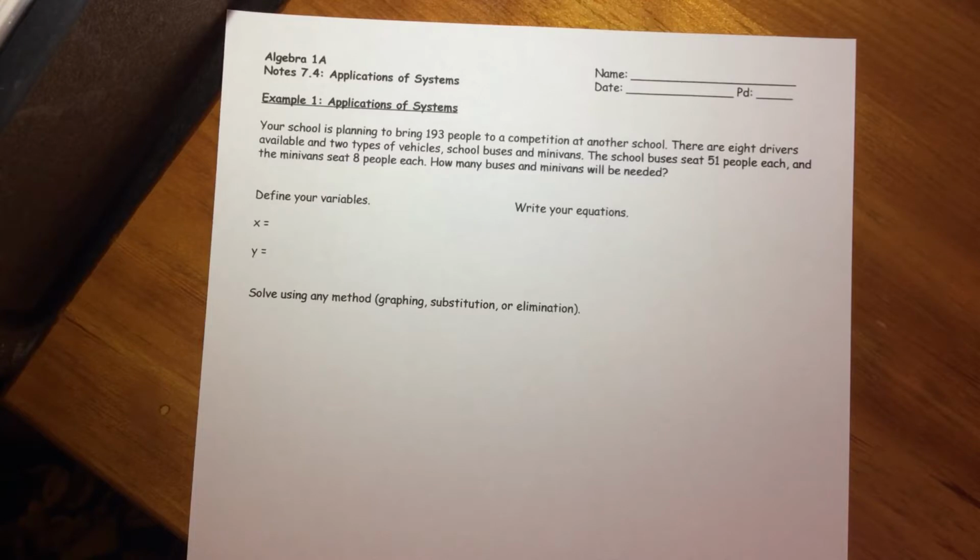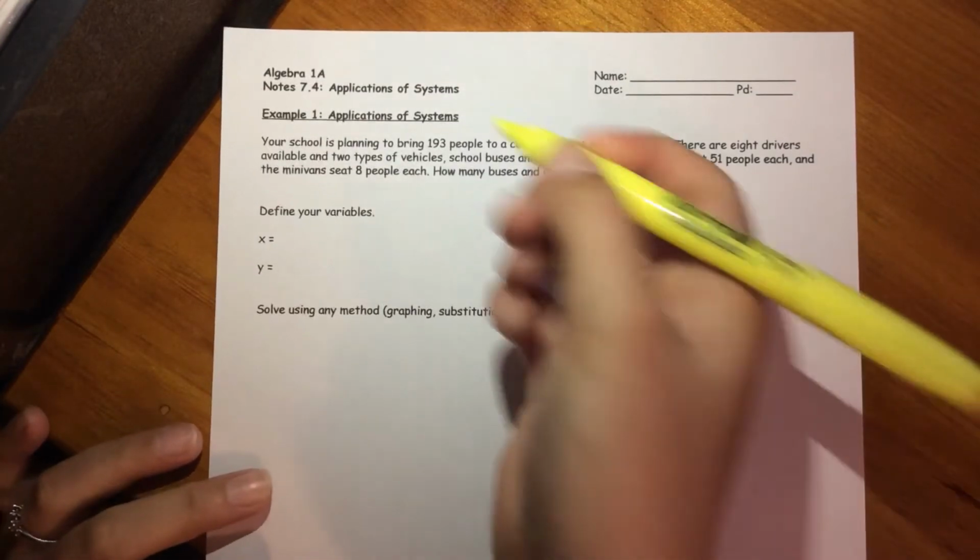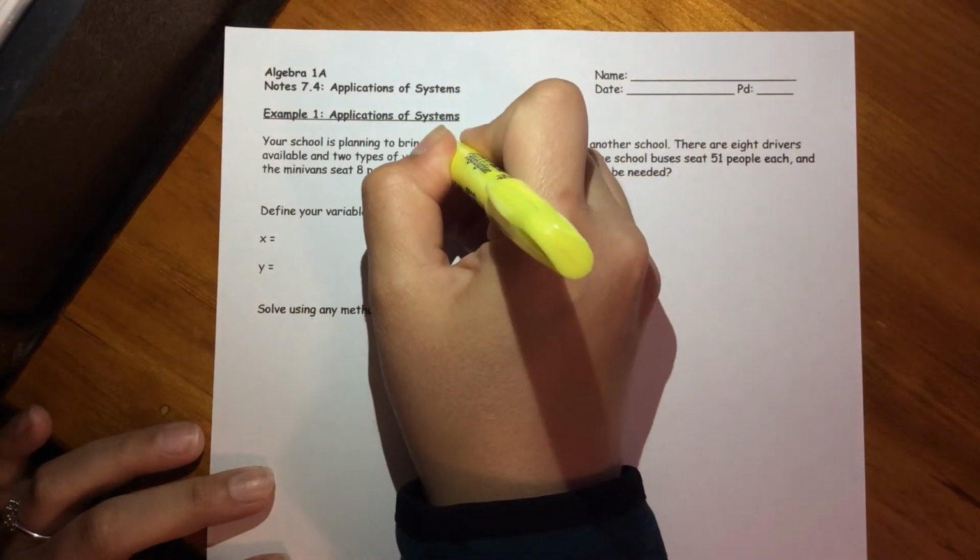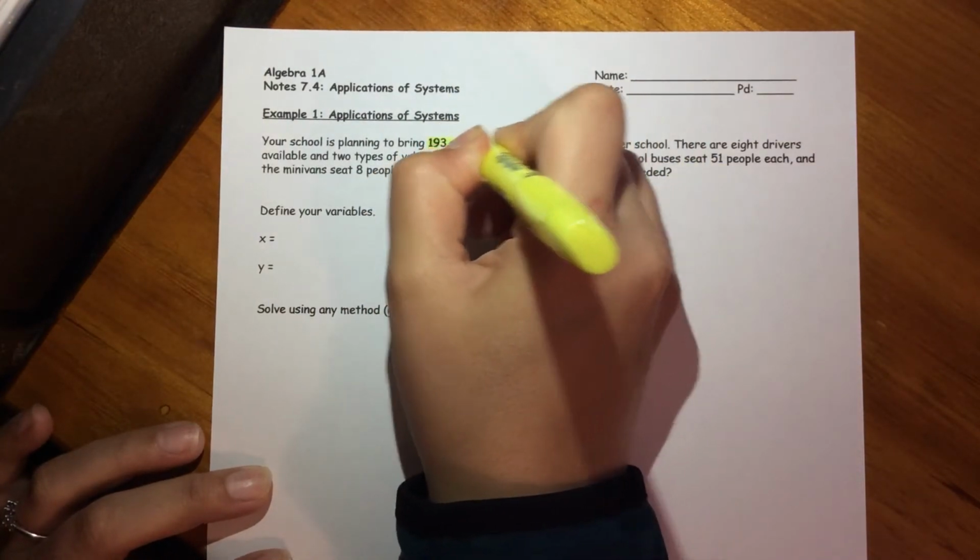Okay, so let's go back and reread, and now let's highlight, circle, underline, whatever works for you, the important information, and kind of pick out the different types of things and what we're looking for, okay? Your school is planning to bring 193 people to a competition at another school. That's important, right? That tells us how many people need to be there. So 193. Okay.